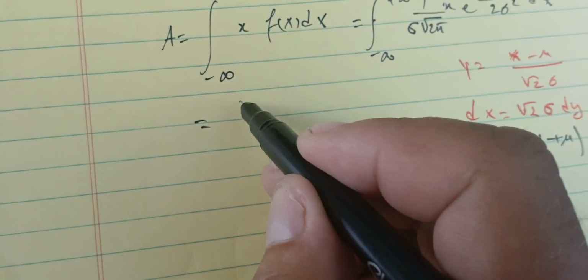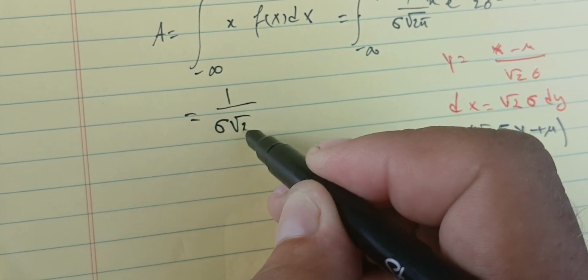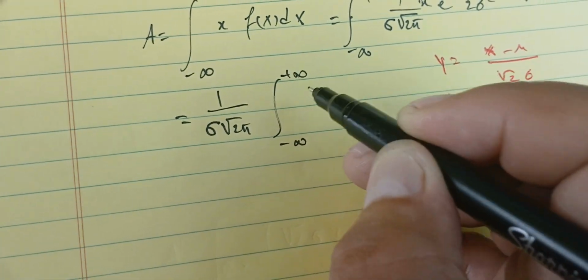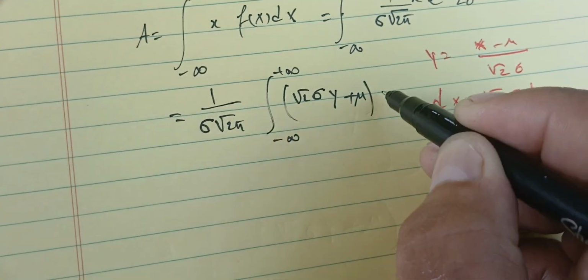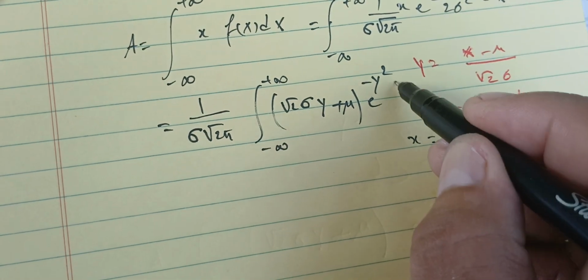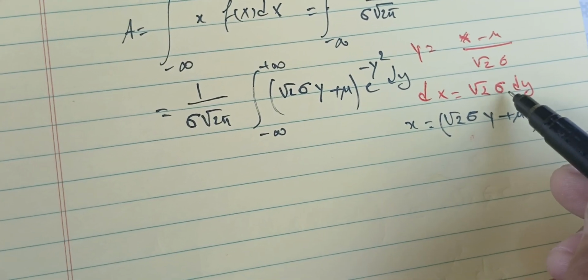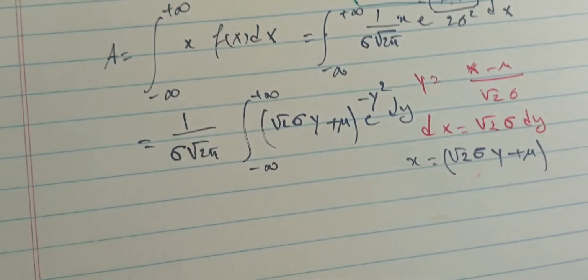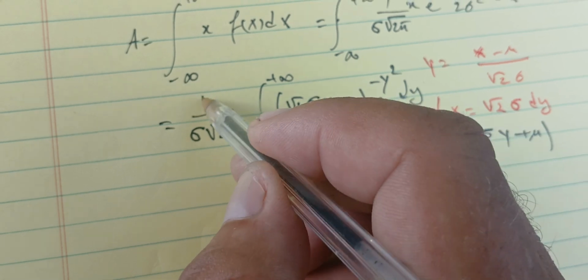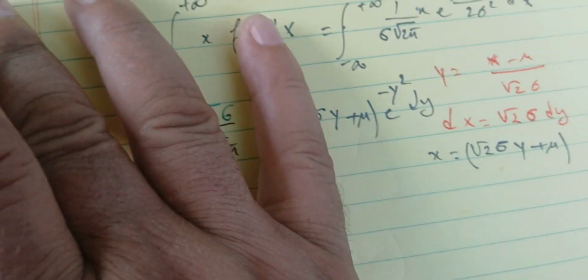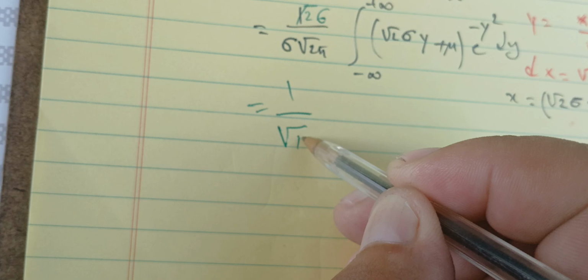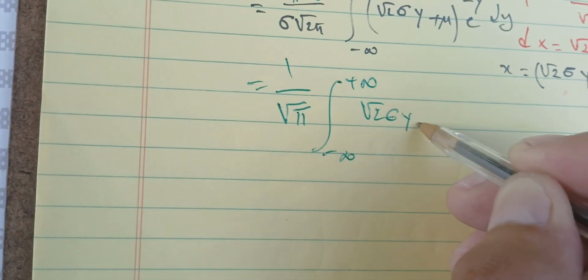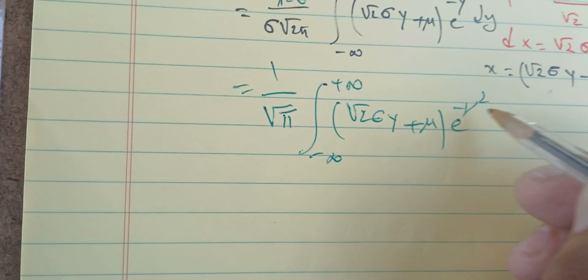So I'll take the constant 1 over sigma square root of 2 pi outside, the integral between minus infinity and plus infinity of x, which is square root of 2 sigma y plus mu, e to minus y squared dy. Here I need to have square root of 2 times sigma, so I'm going to move them to the front because they come with dy. Now my expression is going to be 1 over square root of pi, the integral between minus infinity and plus infinity of (square root of 2 sigma y plus mu) e to minus y squared dy.